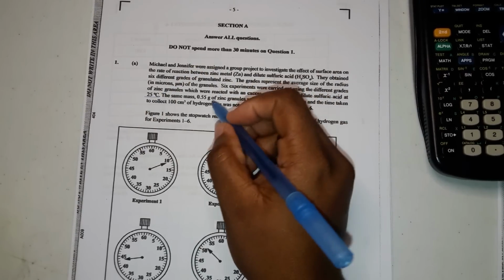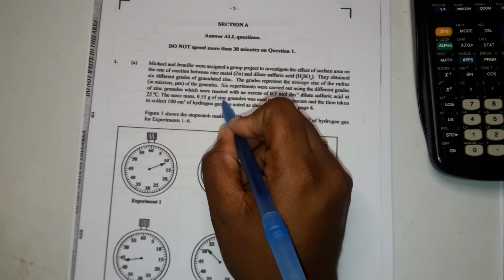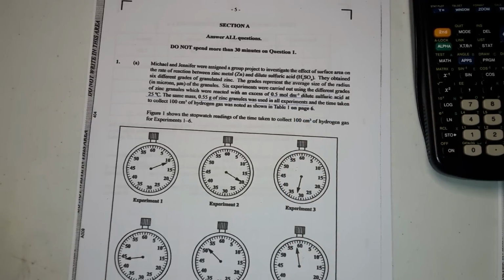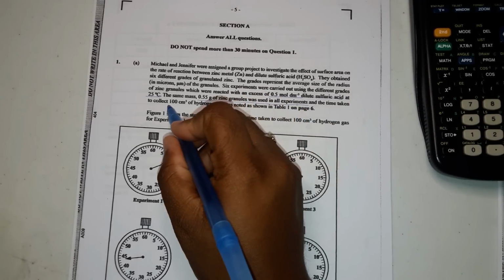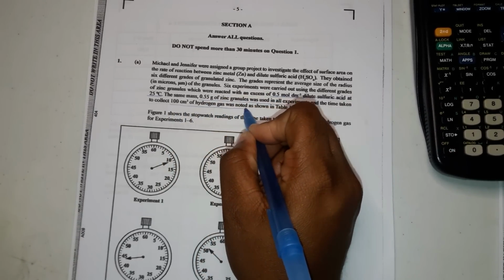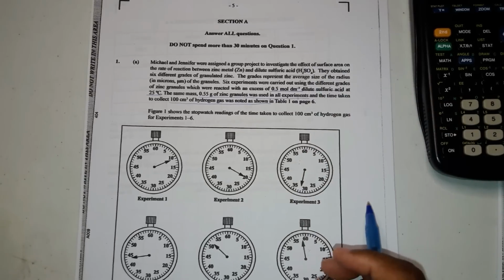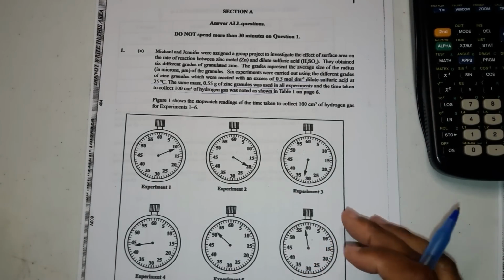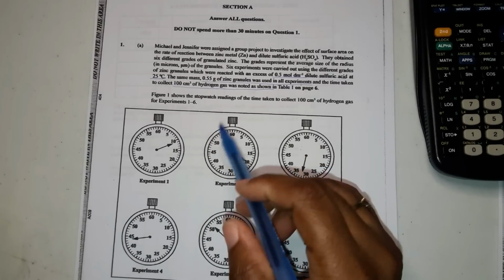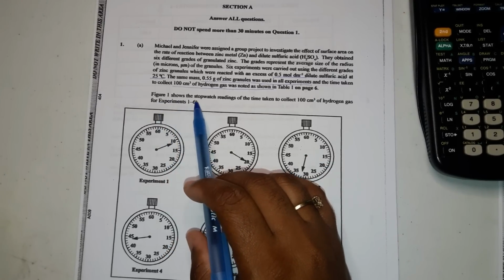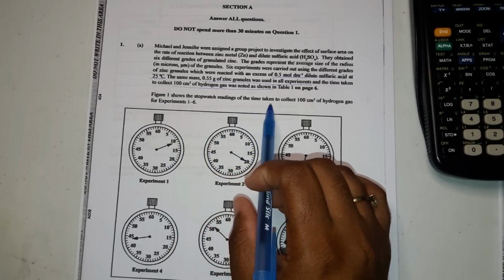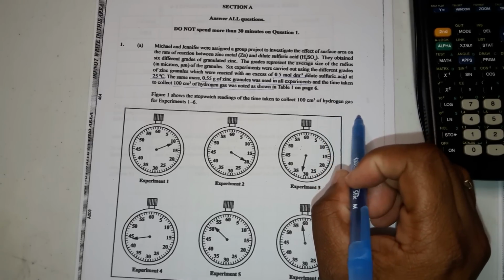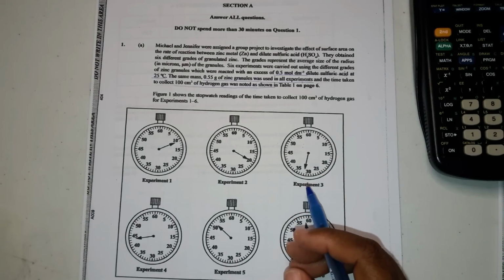The same mass, 0.55 grams of zinc granules, was used in the experiments, and the time taken to collect 100 cm³ of hydrogen gas was noted as shown in Table 1 on page 6. So that's a lot to swallow. Now it says, Figure 1 shows the stopwatch readings of the time taken to collect 100 cm³ of hydrogen gas for experiments 1 to 6.